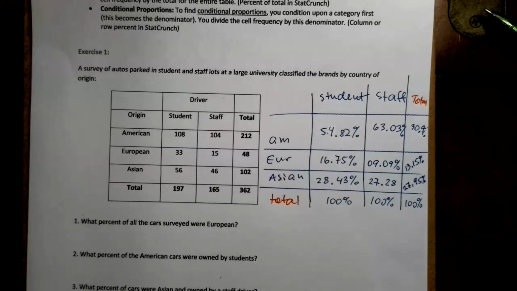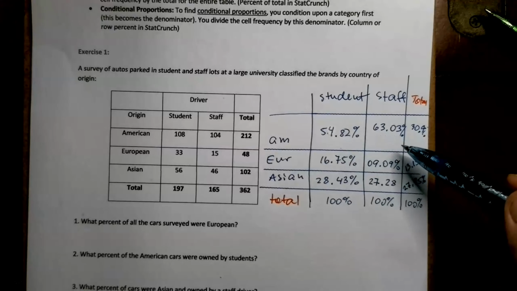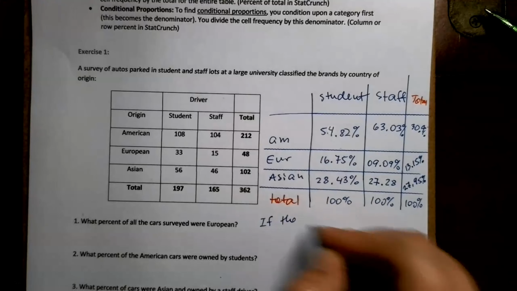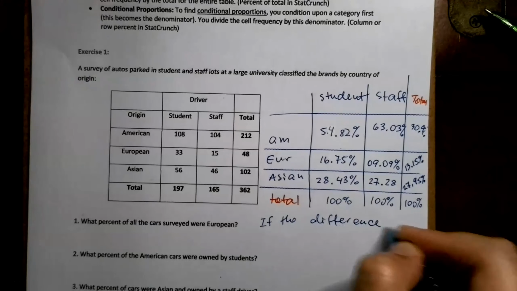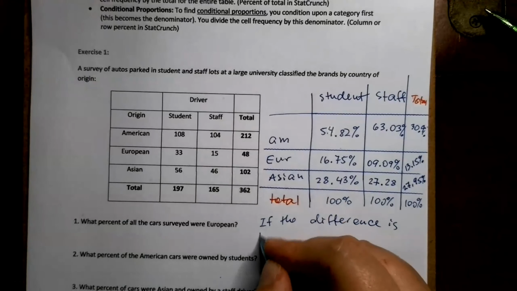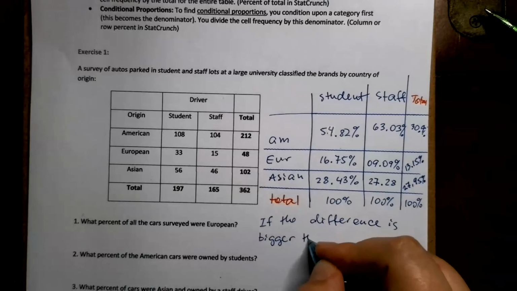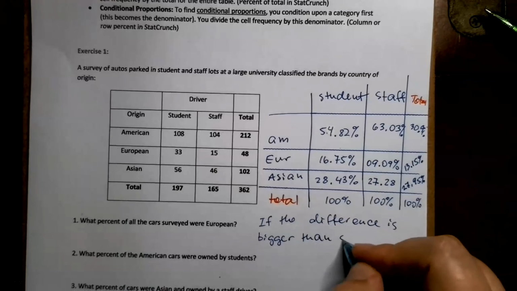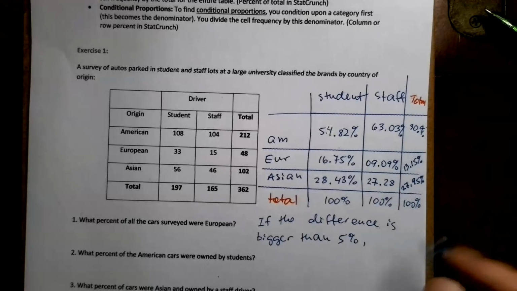But for now, we'll follow this rule: if the difference is bigger than 5%, we will consider it a significant difference.